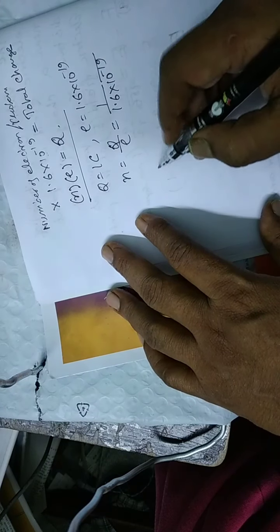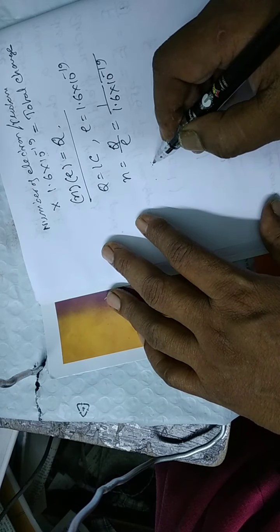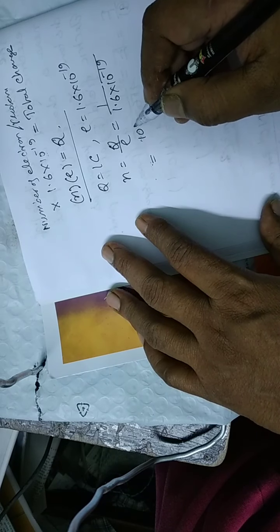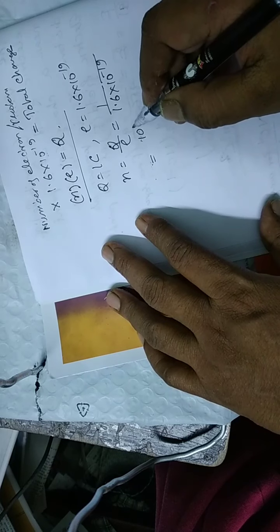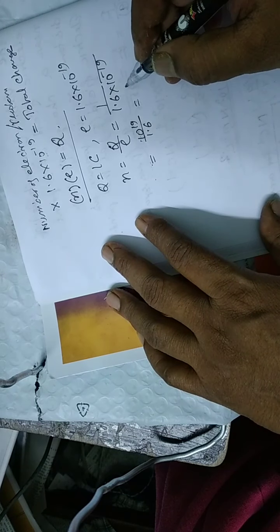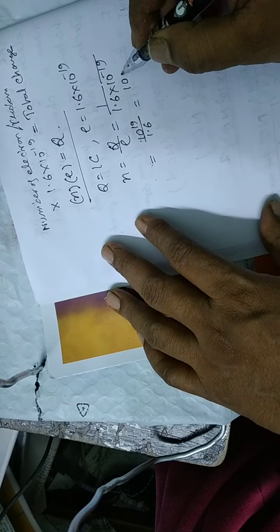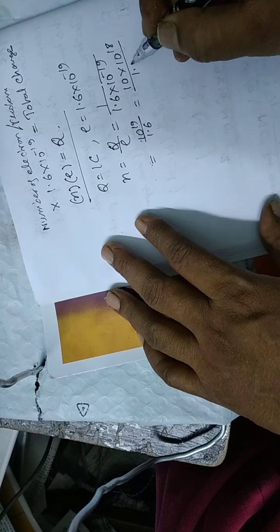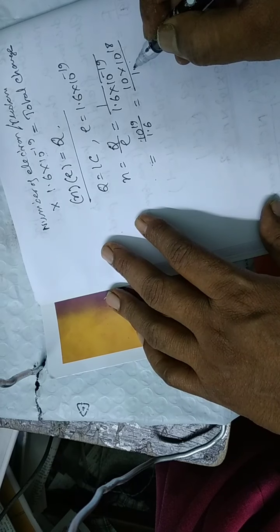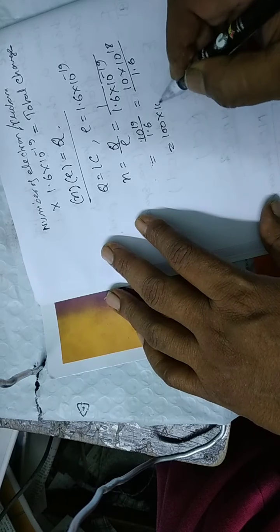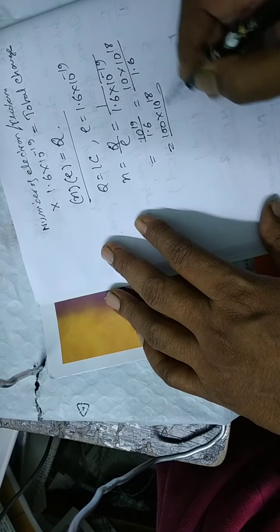which is 10 to the power 19 by 1.6, that is 10 into 10 to the power 18 by 1.6, that is 100 into 10 to the power 18 by 16.